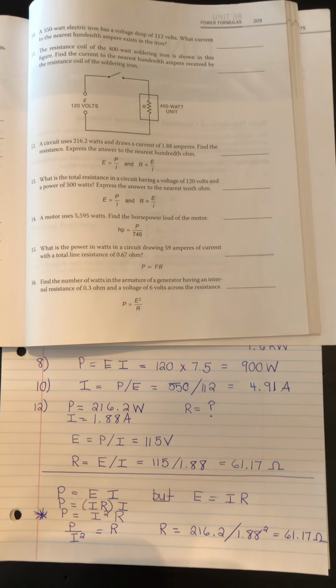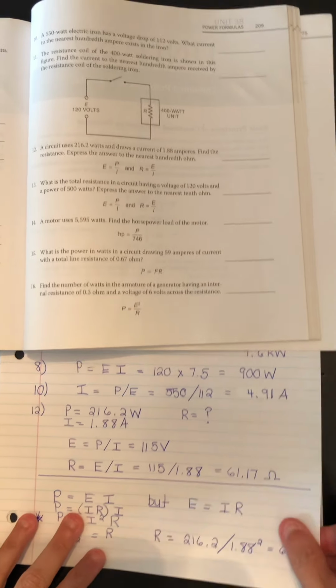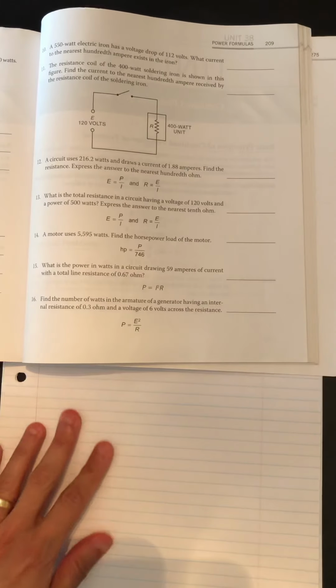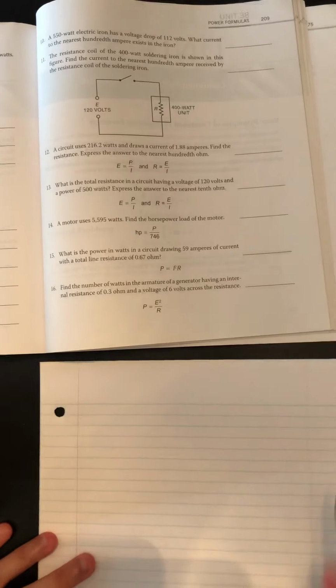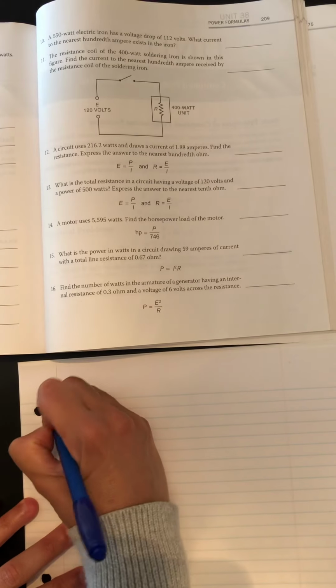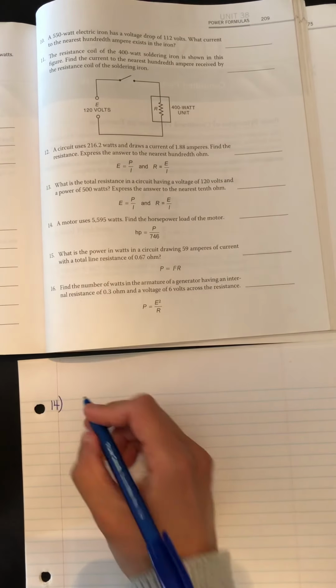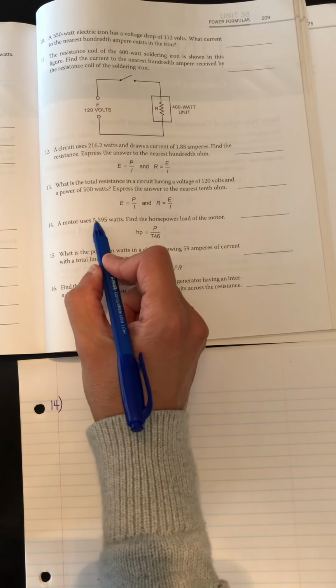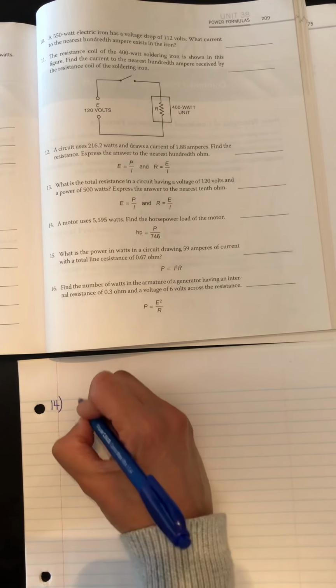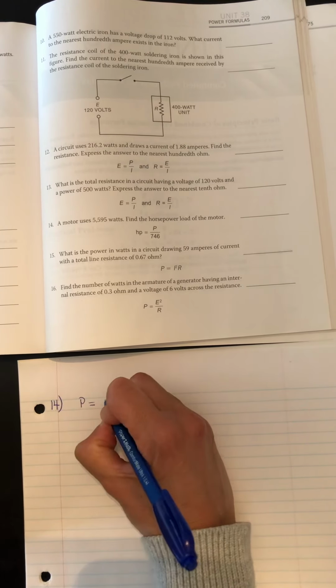Okay, we've got two more questions only to do, 14 and 16. So let's read 16. No, 14. I should probably go in order. Okay, a motor uses 5,595 watts. So that's power.